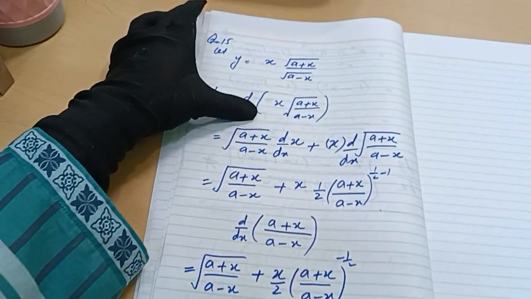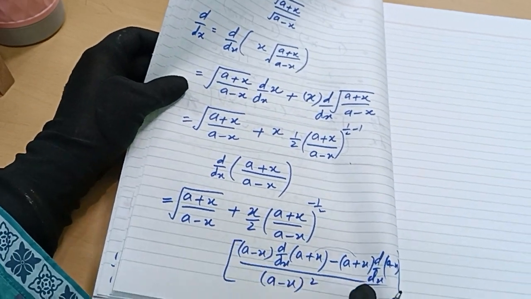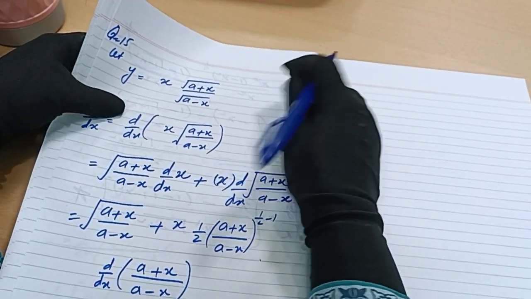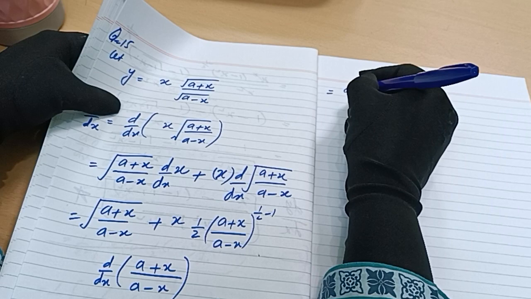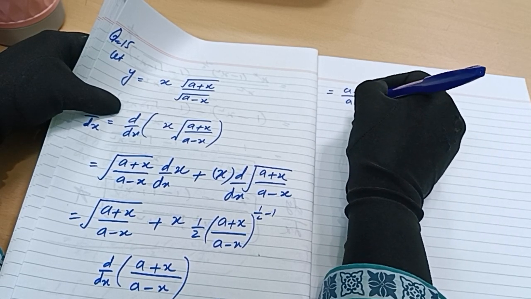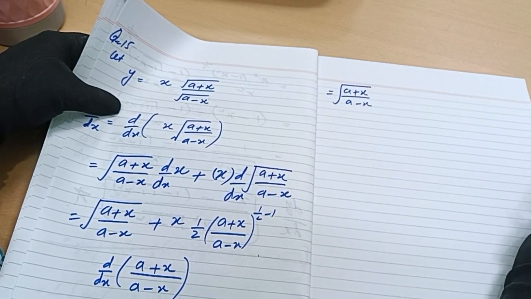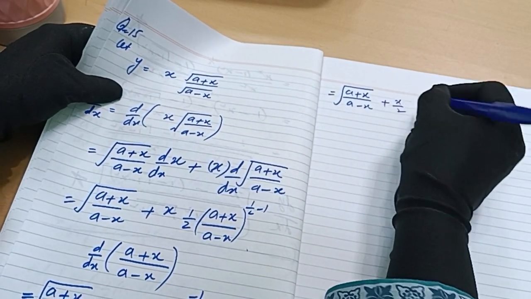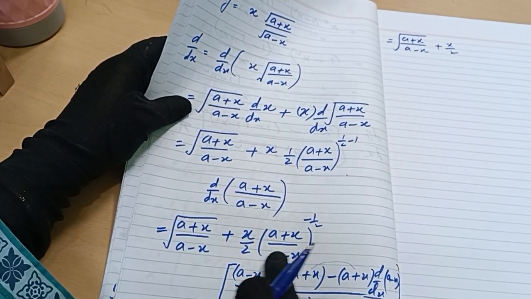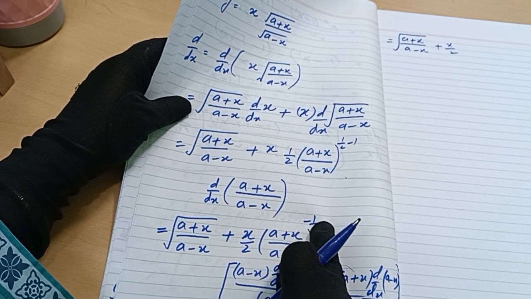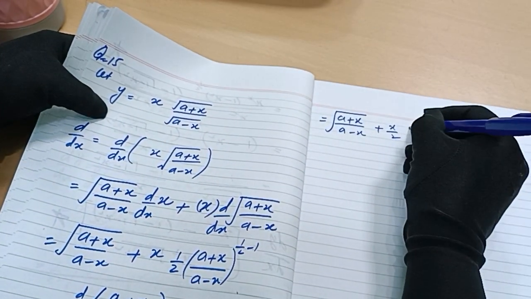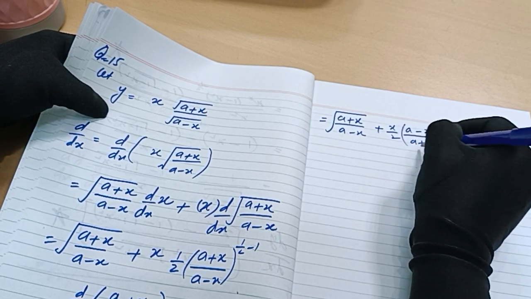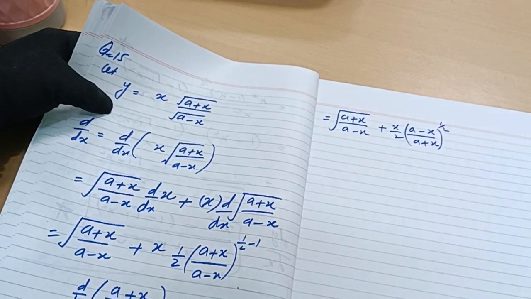Again it is exactly the same step. I'm writing this over here now: a plus x over a minus x, same, plus x by 2, reciprocal of this making the power positive. So a minus x up, a plus x down, and the power will become 1 by 2.